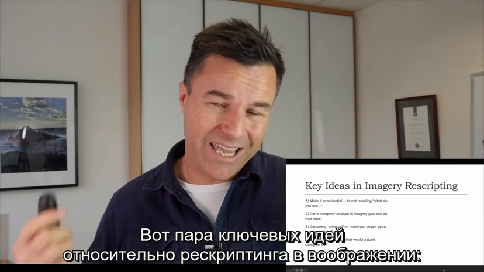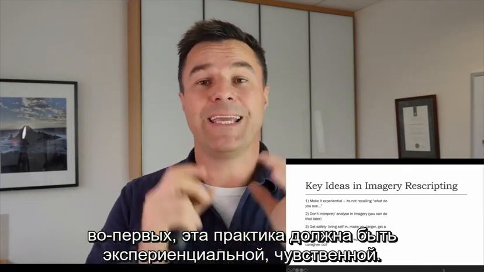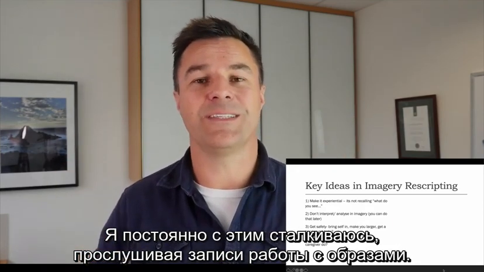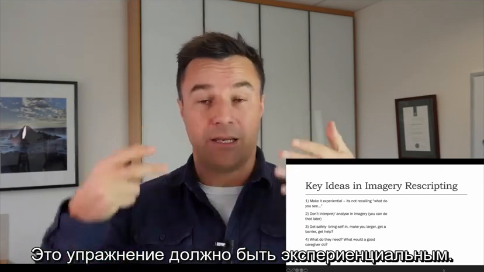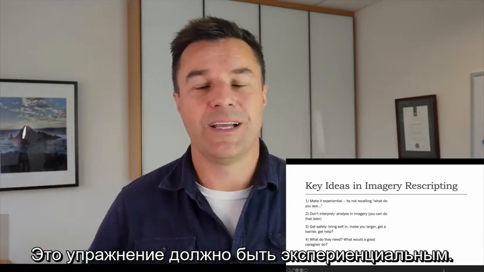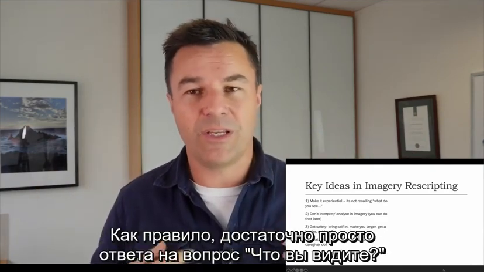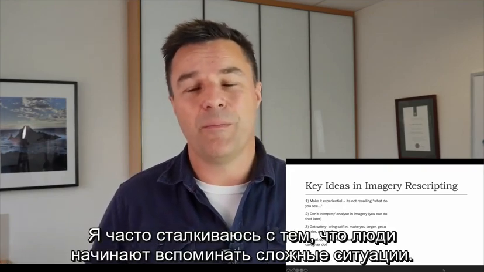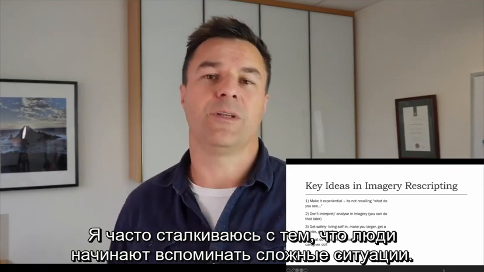So just a couple of key ideas in imagery scripting. First up is make it experiential, okay? I see this all the time when I'm listening to tapes of people doing imagery, that you really want to make it an experiential exercise. So what can you see? What can you hear? What can you feel? Usually by just saying, what can you see? That's enough. But what I do see is a lot of people recalling difficult experiences.